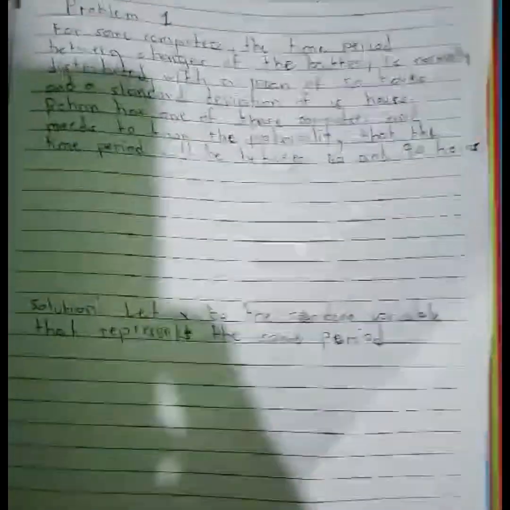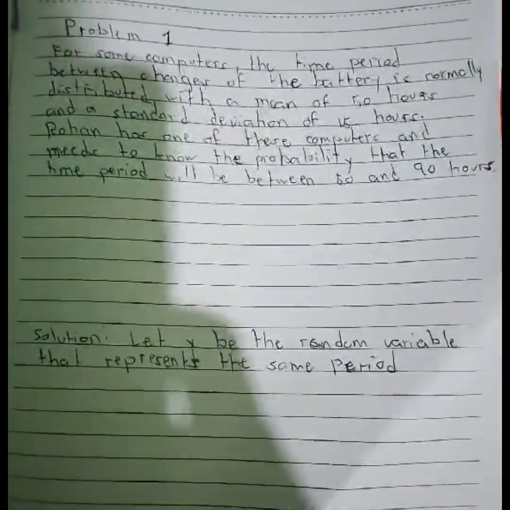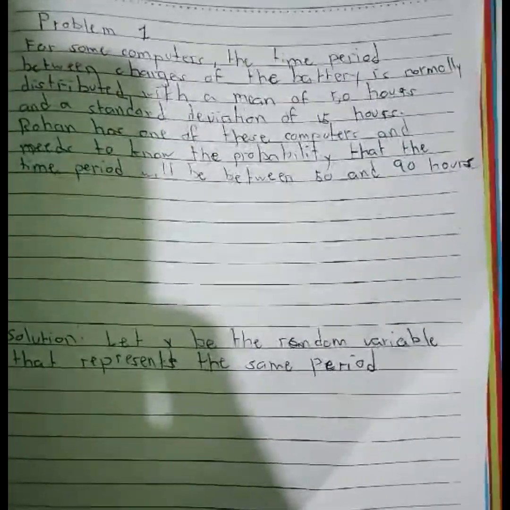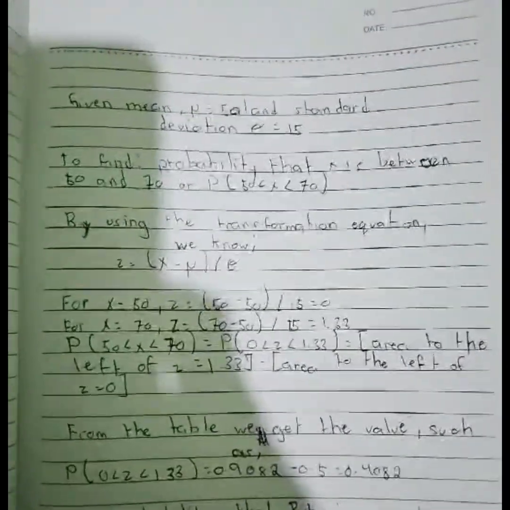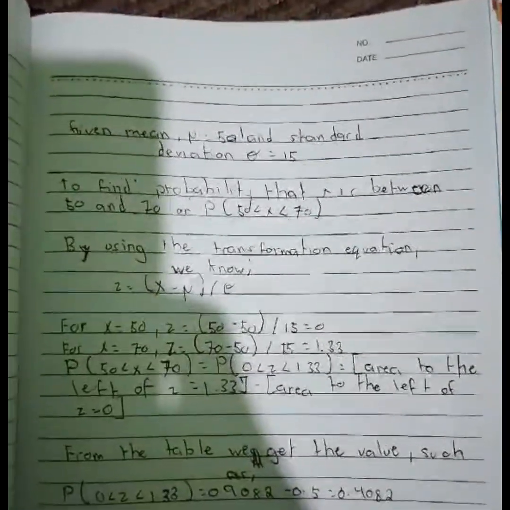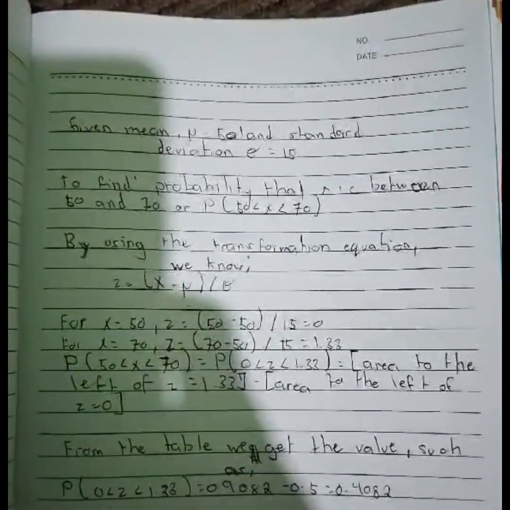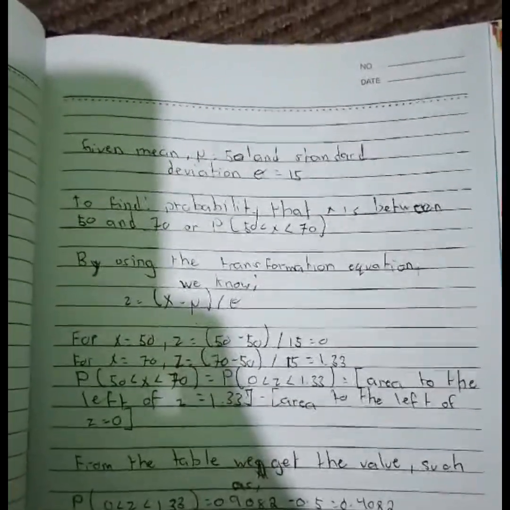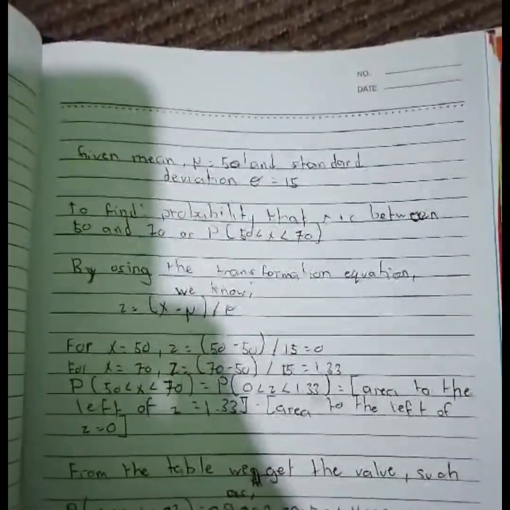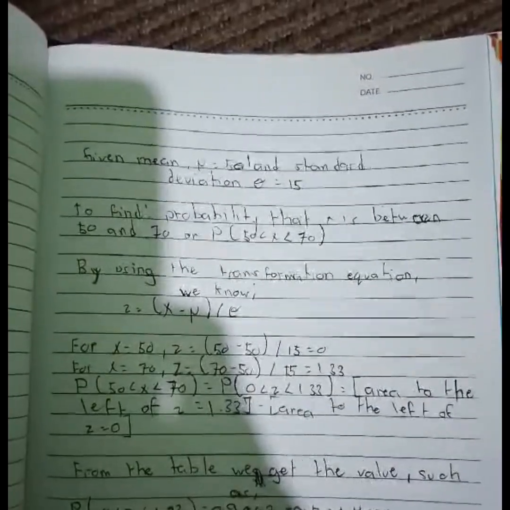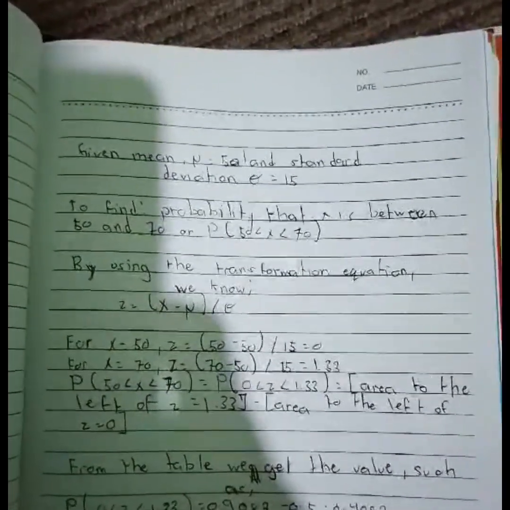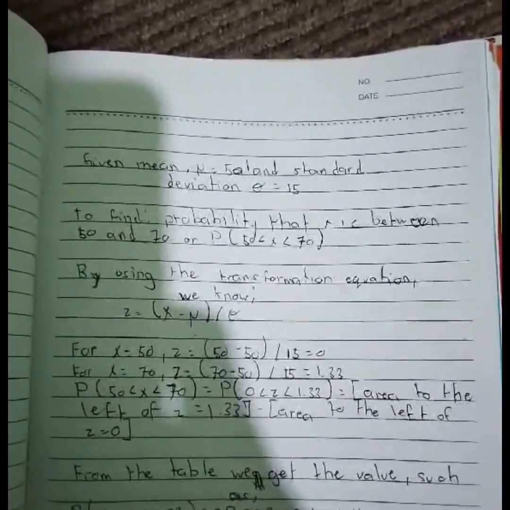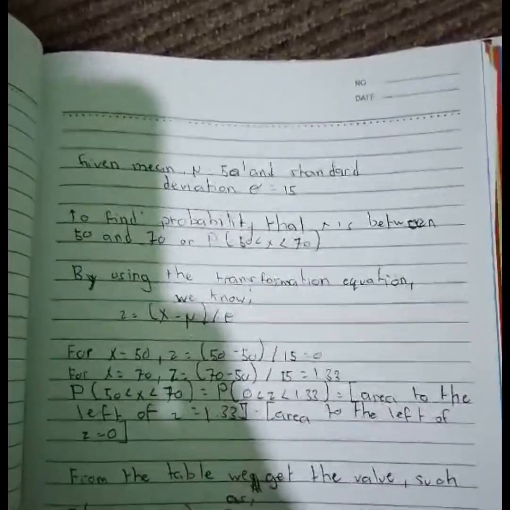The solution is, let x be the random variable that represents the time period. The given mean equals 50 and standard deviation equals 15. To find the probability that x is between 50 and 70, or P(50 < x < 70).